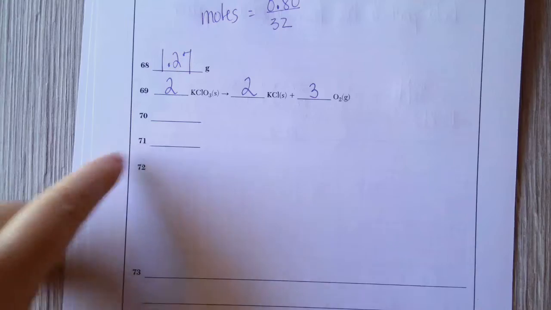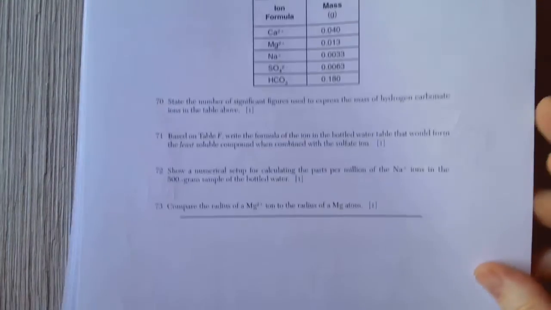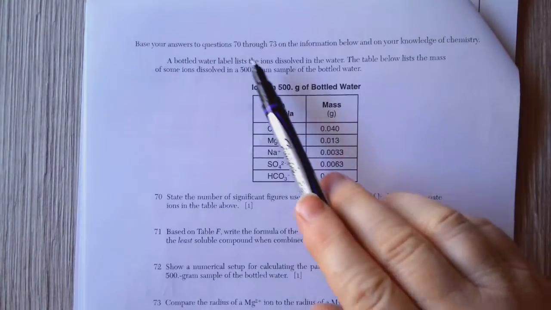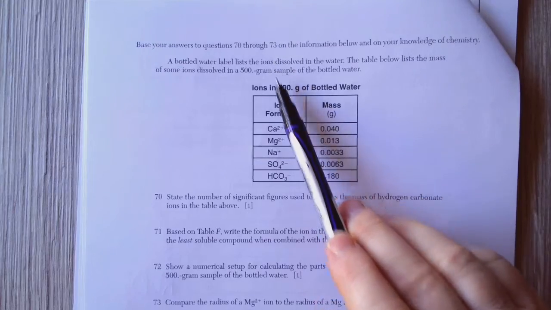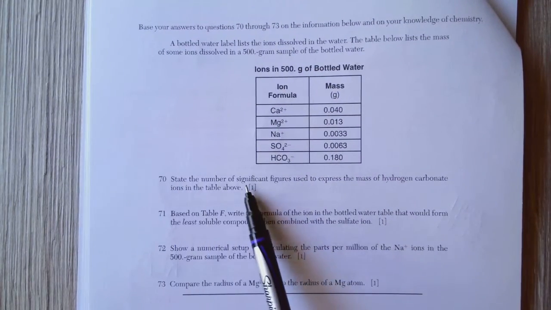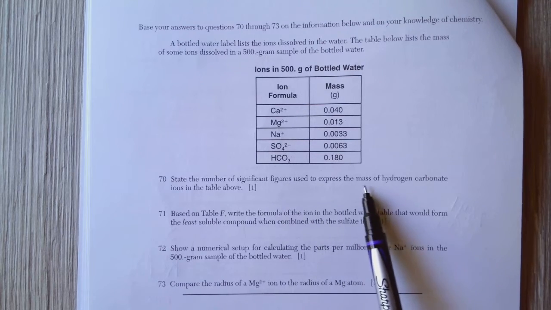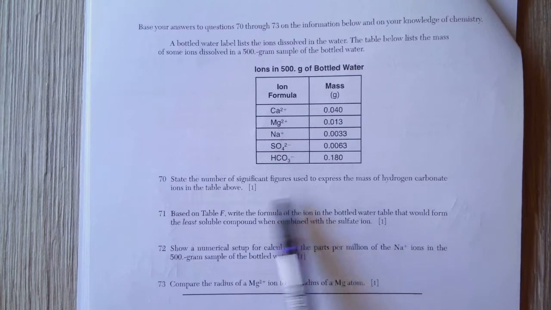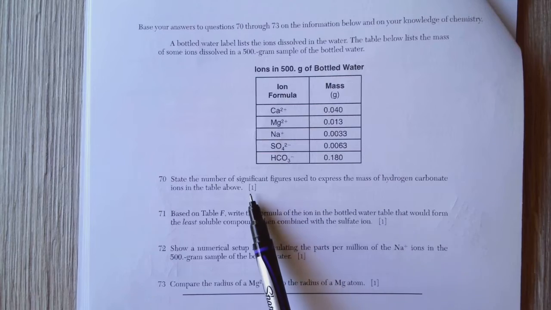So you can see 70 and 71 both have short answers. Again, 70 through 73, reading, data table. Let's go to the questions. State the number of significant figures used to express the mass of hydrogen carbonate ions in the table above.